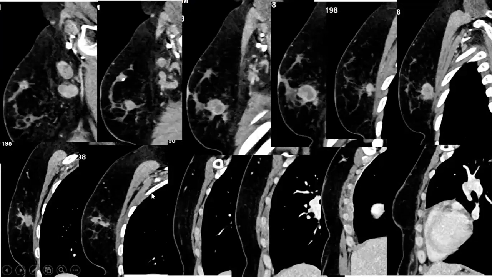Again, on the multiplanar, you can see here the malignant axillary lymph node, and look for the band, the tumor band. See, you have seen on mammography between all of the lesions and the nipple involvement. And here also you can see the invasion into the adjacent pectoralis.